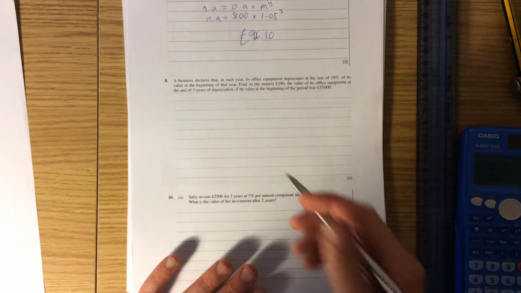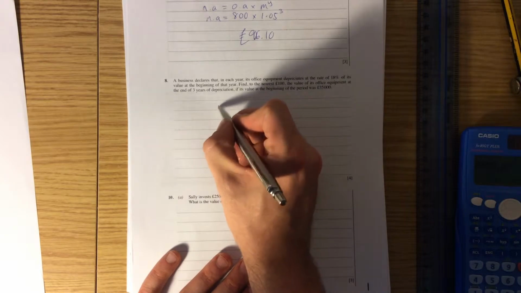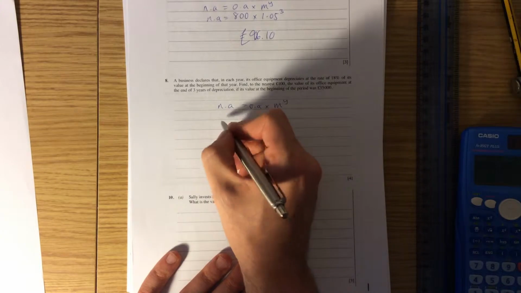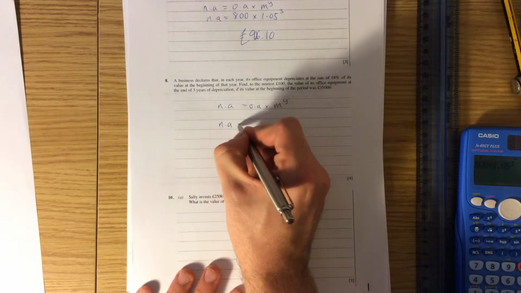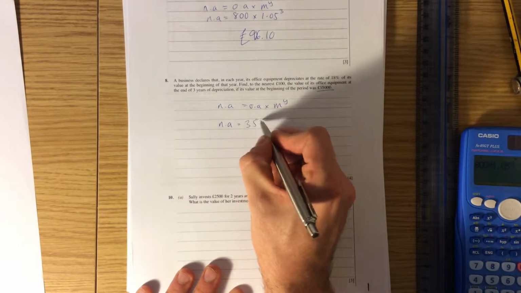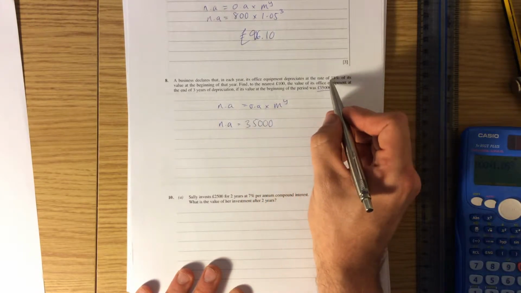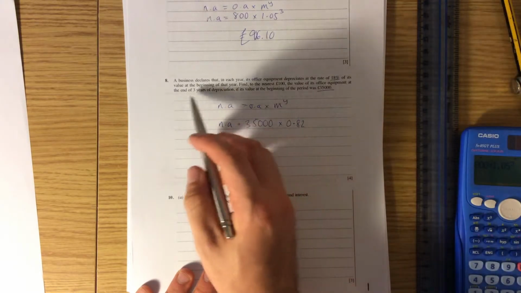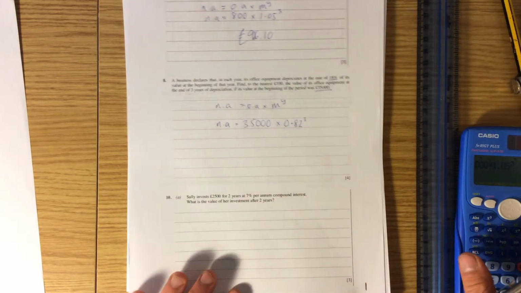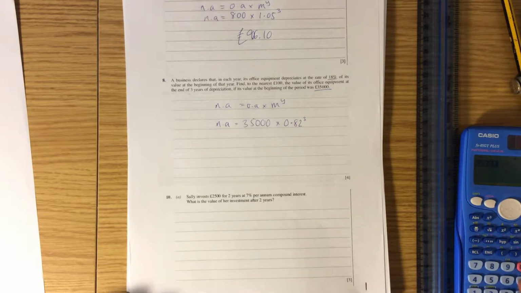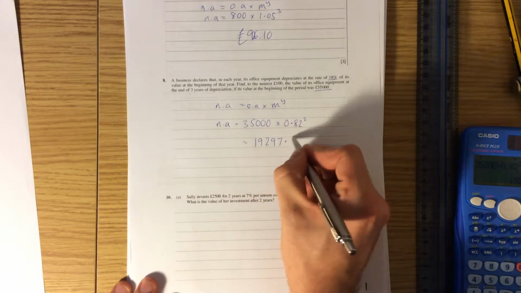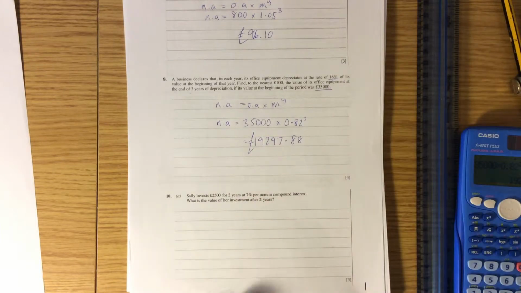A business declares that its office furniture is depreciating. Again, the same formula, new amount equals original amount times by multiplier to a power of years. We are trying to find the new amount. The original amount was this 35,000 we started with. This time, if it's decreasing at a rate of 18%, the multiplier will be 0.82, and it says 3 years, so again it's power 3. Then we just plug that into the calculator, and we find that it is £19,297 and 88 pence that it is worth now.